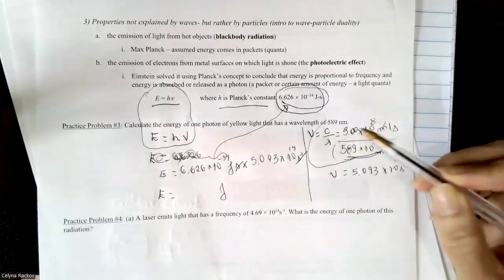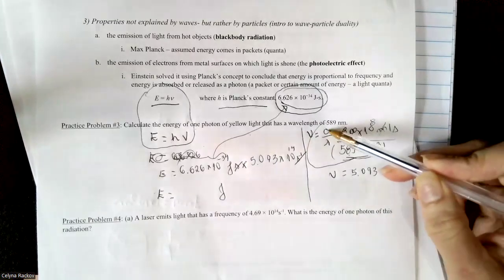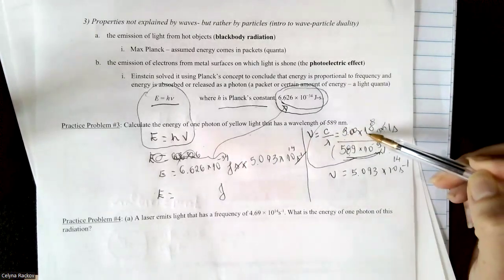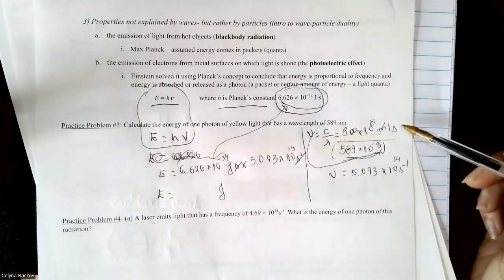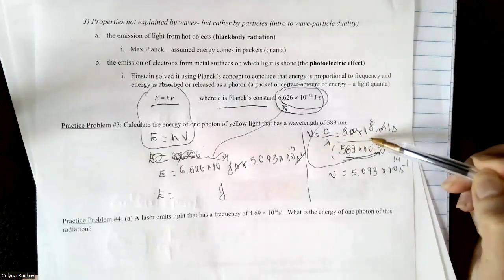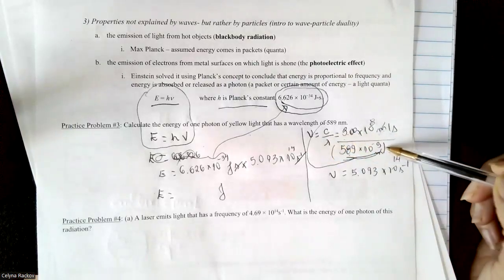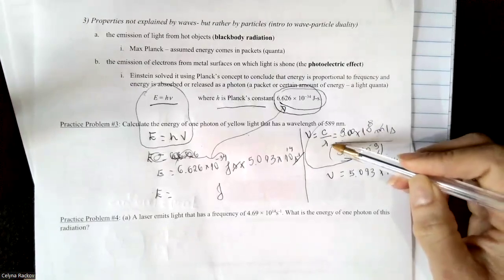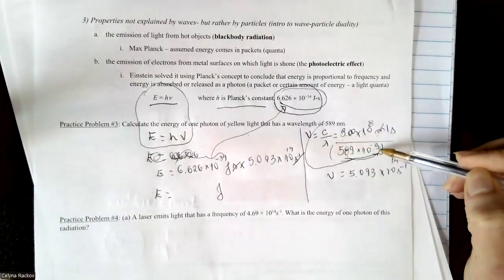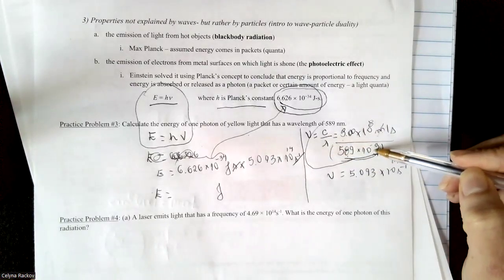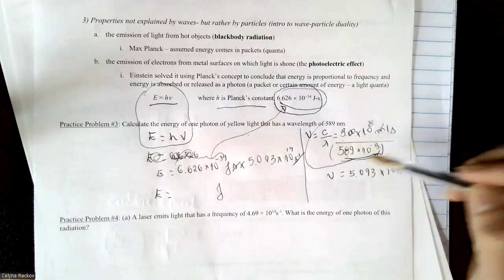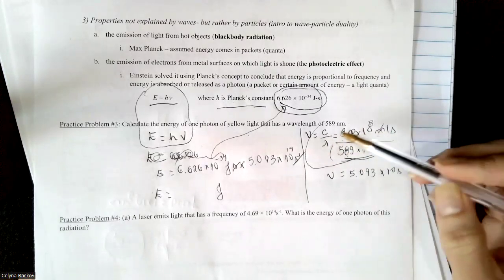So in other words, frequency is speed of light, that is 3 times 10 to the 8 meters per second, divided by the wavelength in meters. Again, make sure you type the parentheses. Some calculators will not understand if you don't type the parentheses.